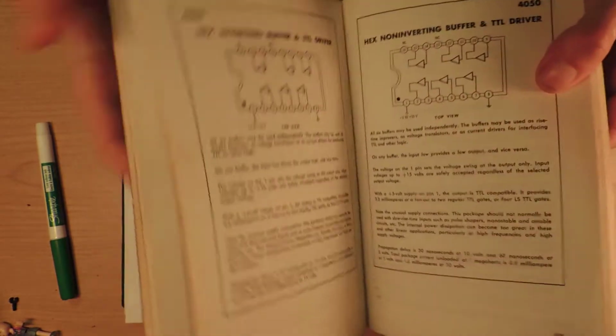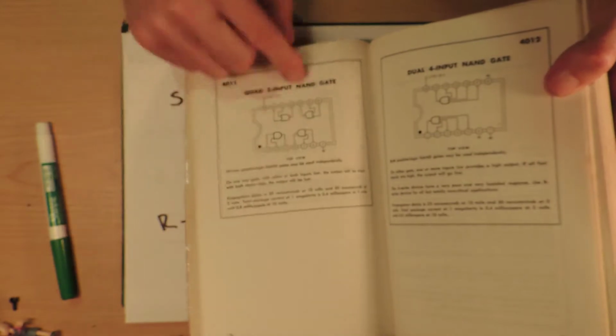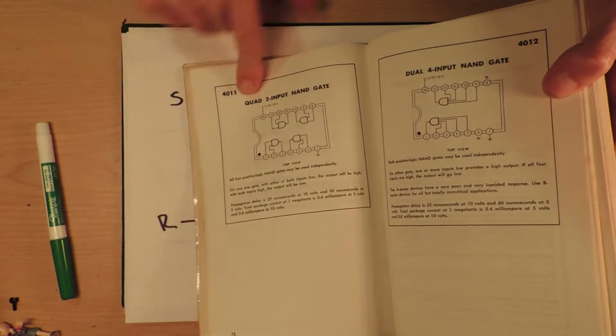So there's the hex inverter. The hex inverter, because it has 6 things, and the 4011, which is down here, is the quad 2 input. So quad means 4.